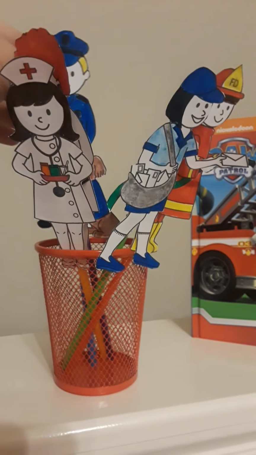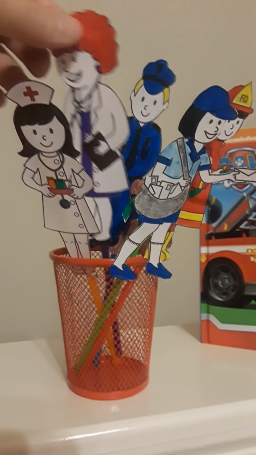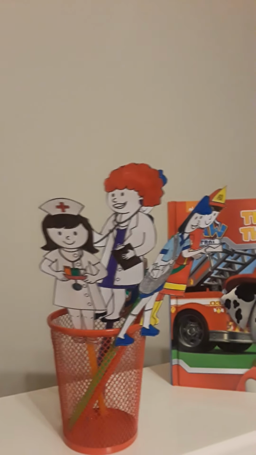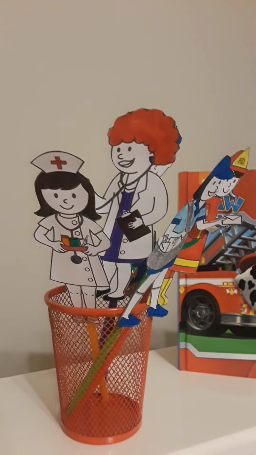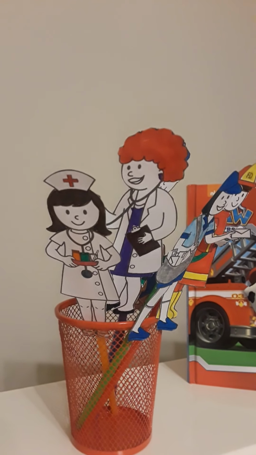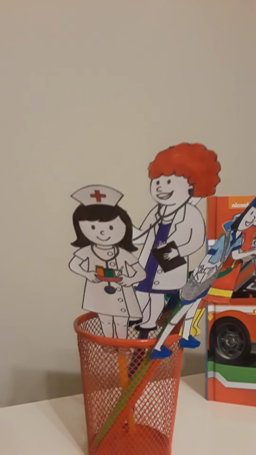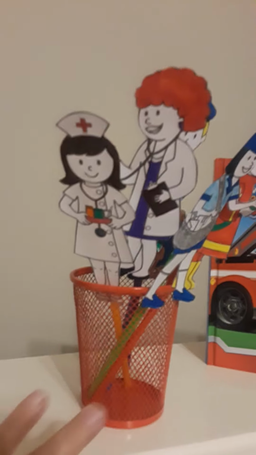Another idea would be that they don't have to use any of this design, and the teacher can just have construction paper available to where they can make their own puppet or paper doll and attach it to the straws.